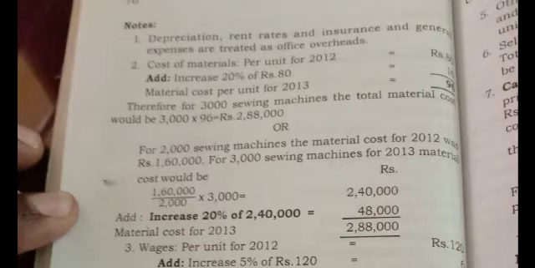And the material cost per unit for 2013 is 96. Okay, now you are getting, when you are doing the estimation, cost of material should be 3,000 multiplied by 96. Then you get 2,88,000 rupees as the cost of materials. Okay, you should note down these working notes.